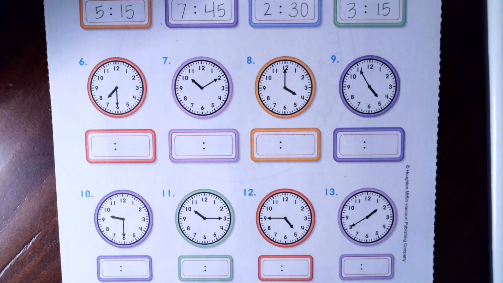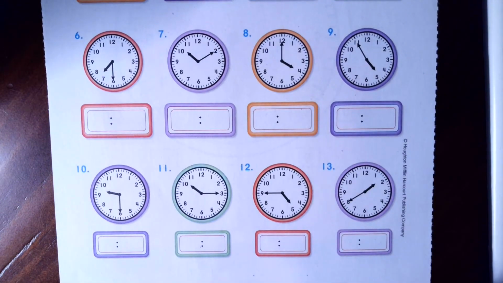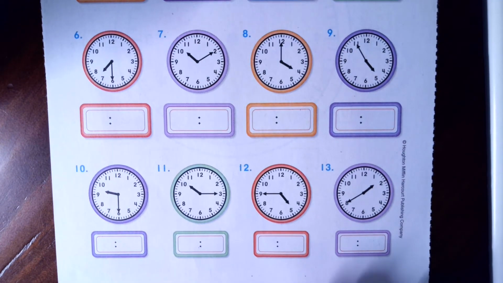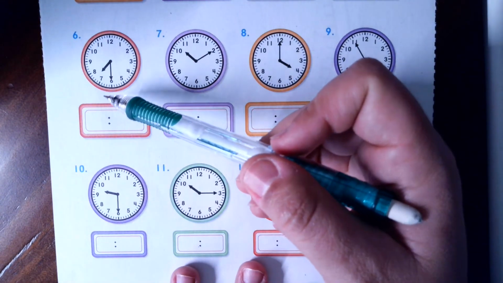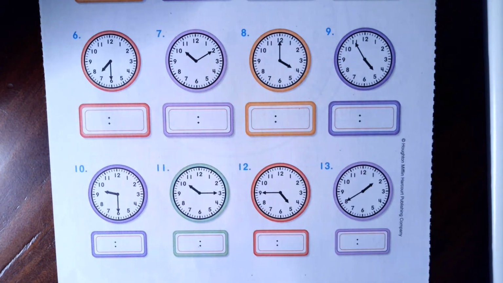Okay, so now let's take a look at the next row. If you are feeling confident, you may try all of the rest of these problems on your own. If you're not feeling confident yet, no problem at all. We will continue to work on them together. So let's go ahead and focus on the hour hands again, and then we'll come back to the minutes. So I'm going to look at my shorter, thicker hand, and we are going to count what hour it is.